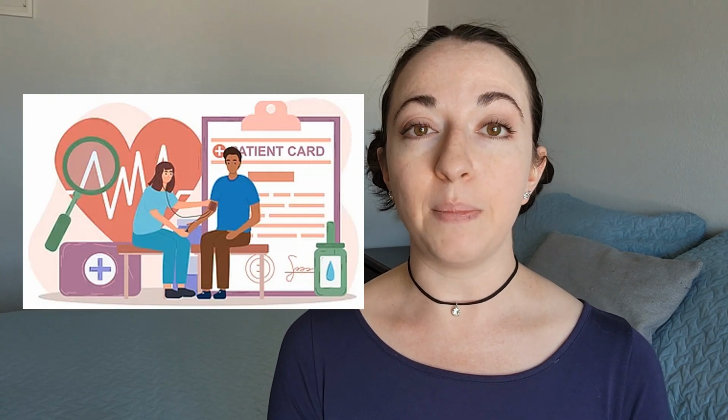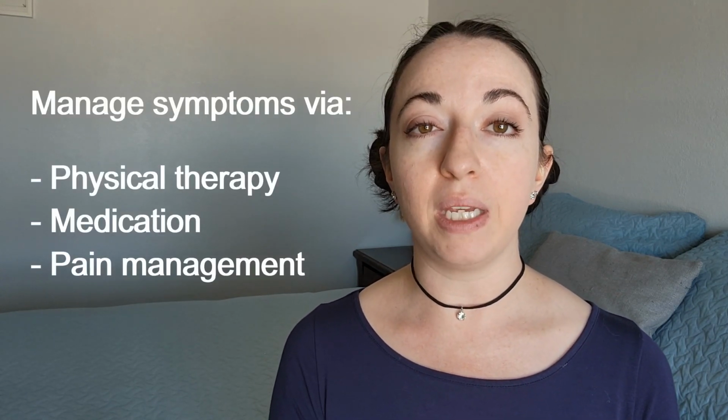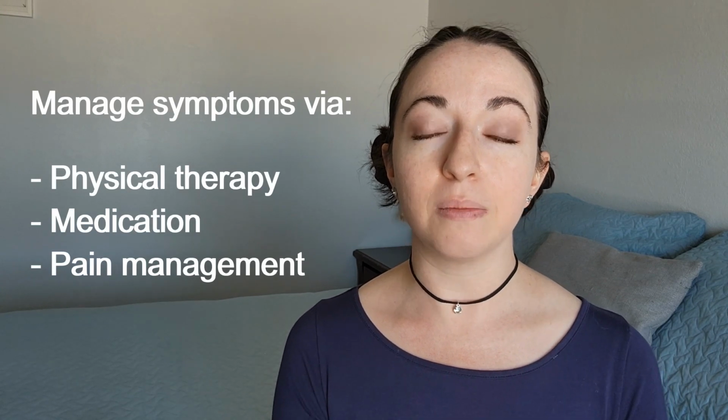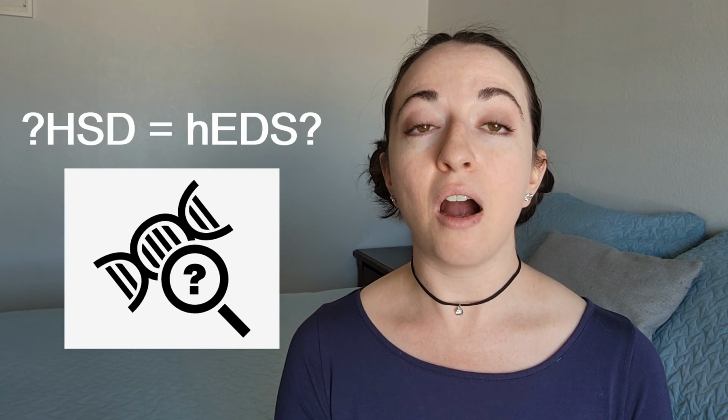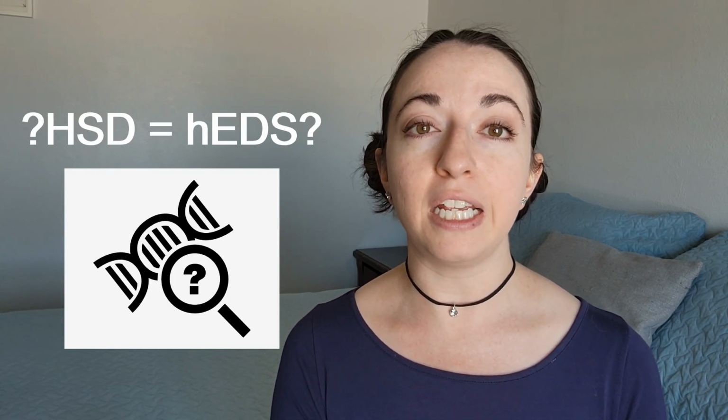Since currently no definitive diagnostic tests exist for either, they are both diagnosed clinically through physical examination and medical history. The treatment for both conditions is also the same, which is to manage the symptoms of the condition through physical therapy, medication, and pain management. In fact, many experts believe that HSD and hEDS are the exact same condition. The main difference between HSD and hEDS is not so much in the symptoms, but in the diagnostic criteria itself.